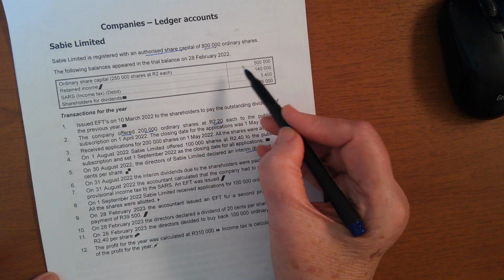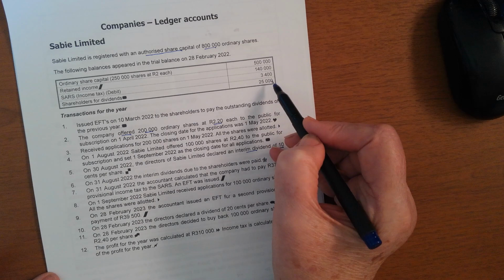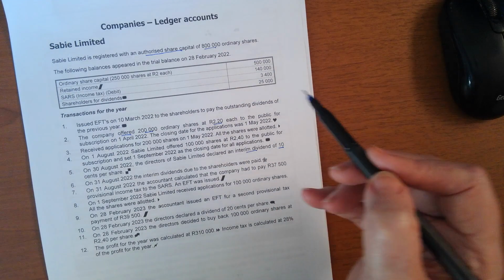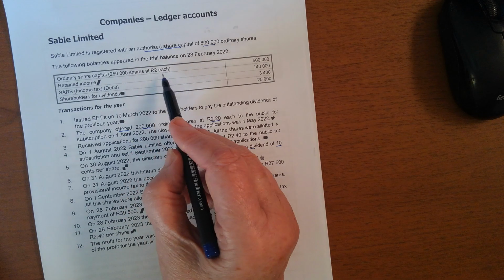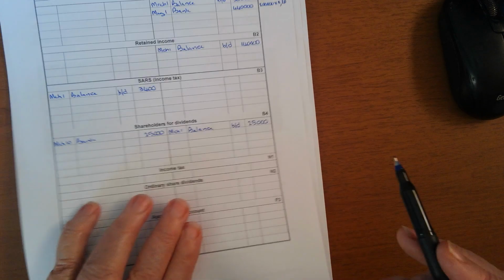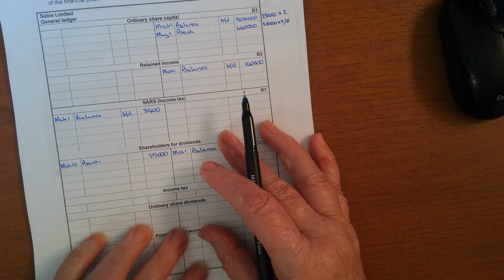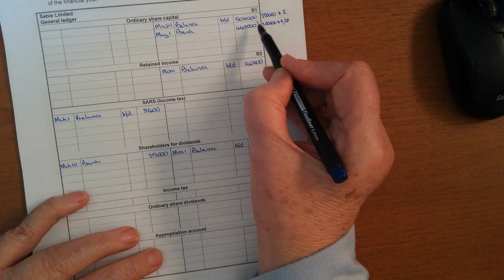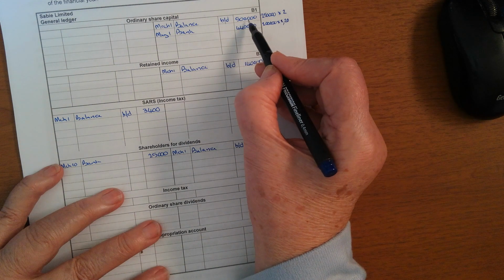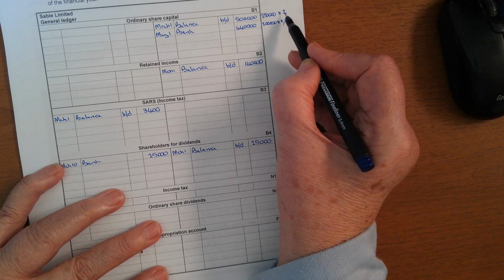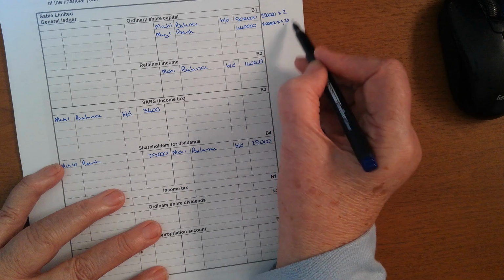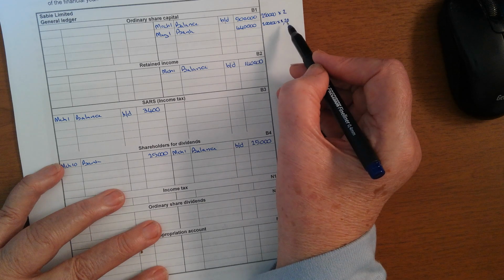Okay, then they give us the opening balances at the end of the previous year. So it means that they say there that we've issued 250,000 at 2 rand. So I will show here the balance is 500,000 rand. I will indicate the 250,000 times 2 because I need this information for calculations.